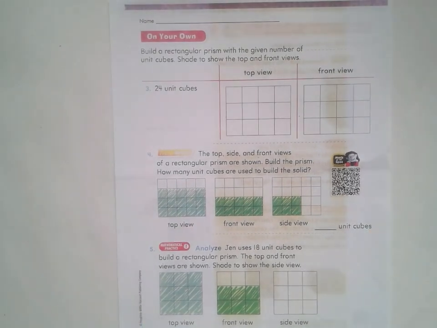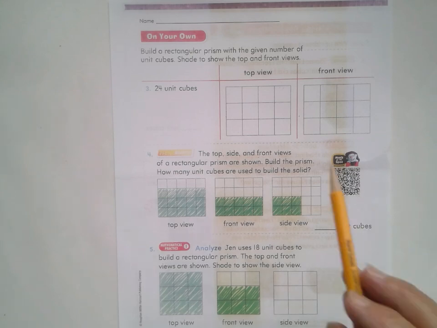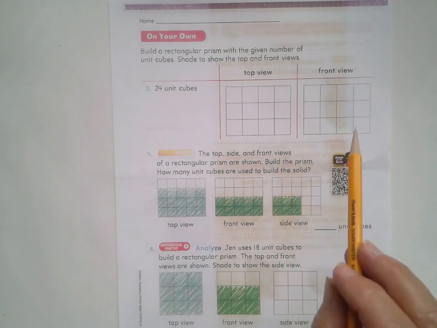It says to build a rectangular prism with a given number of unit cubes, shade to show the top and front views. This is exactly what we just did on the other page, so you need 24 cubes so that you can build this rectangular prism. You can't have any more than 4 in a row. So use all of your cubes, your 24 cubes, and go ahead and shade this in to show the top view and the front view.